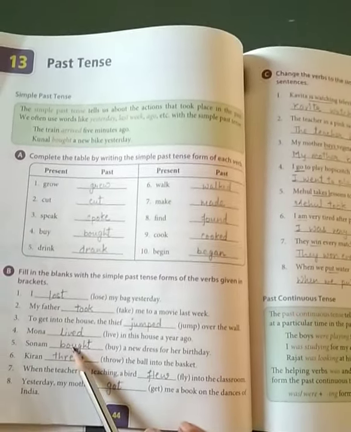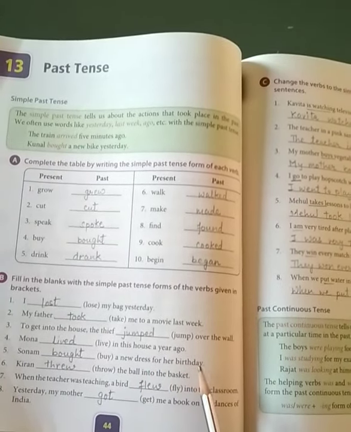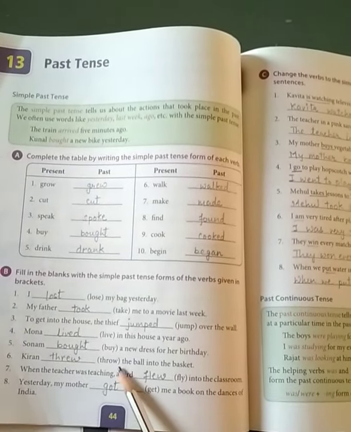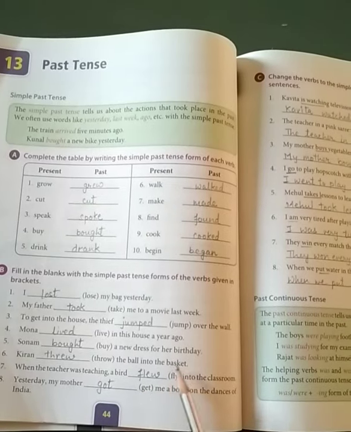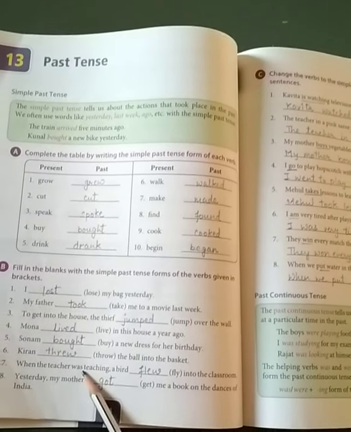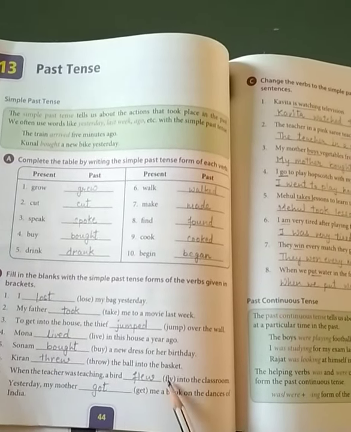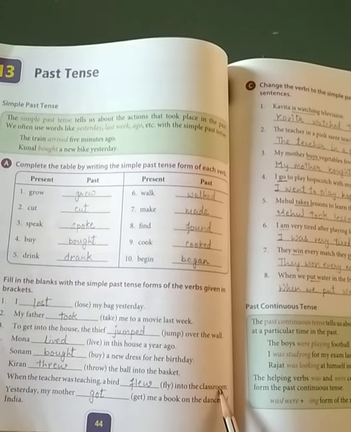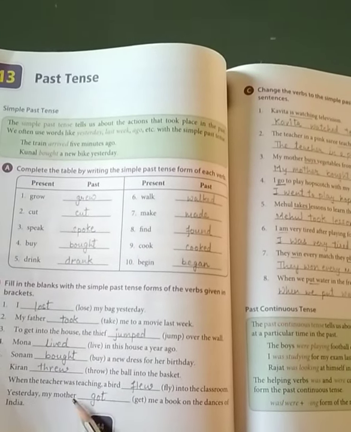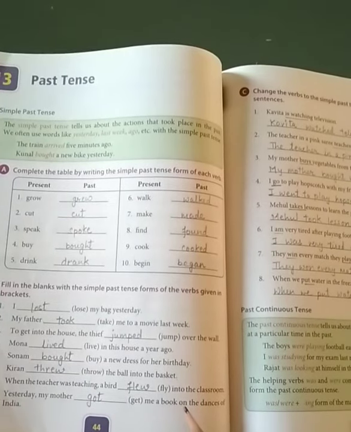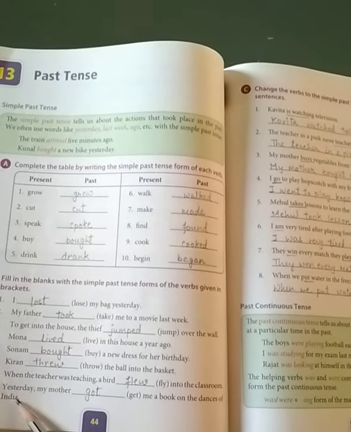Sonam bought a new dress for her birthday. Kiran threw the ball into the basket. When the teacher was teaching, a bird flew into the classroom. Yesterday, my mother got me a book on the dances of India.